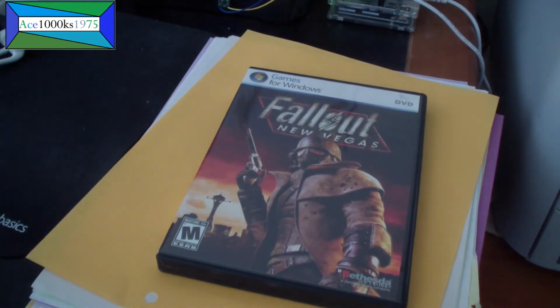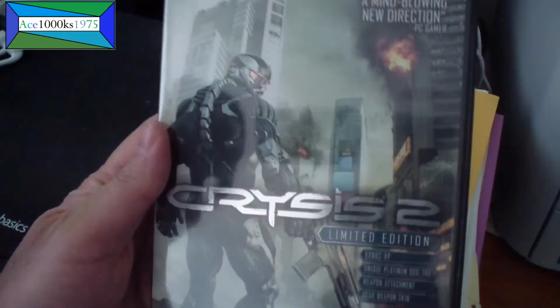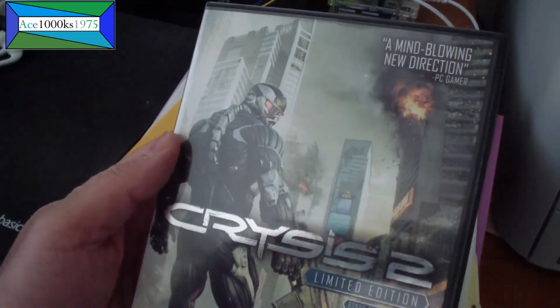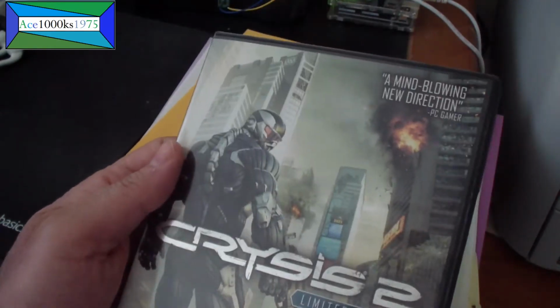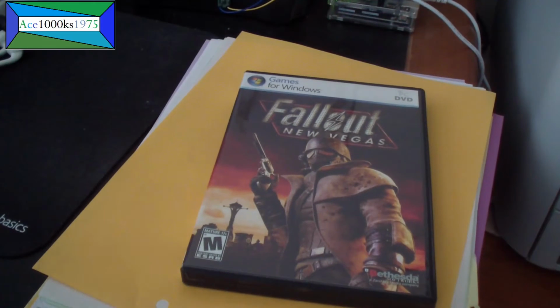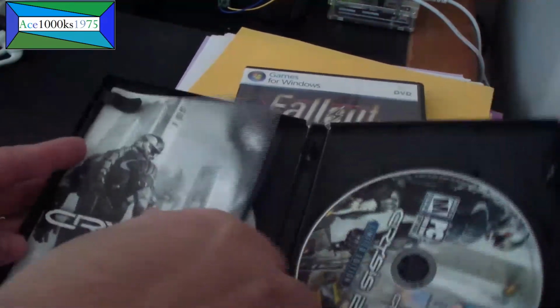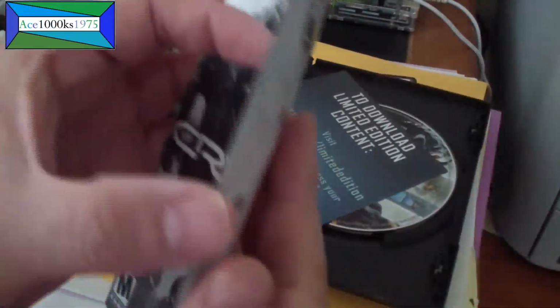But then the problem I'm seeing with this is that this is Crysis, another game that I bought. I bought it on Amazon, but you have to play it on Steam again. And it really doesn't come with very much. It just comes with this scant manual. Not very much in here.